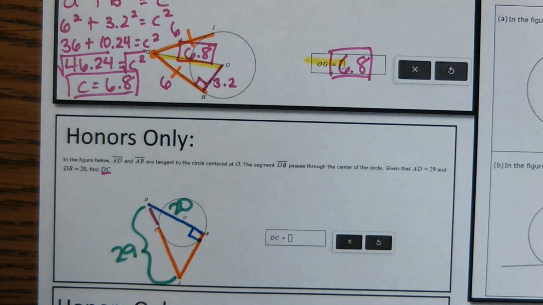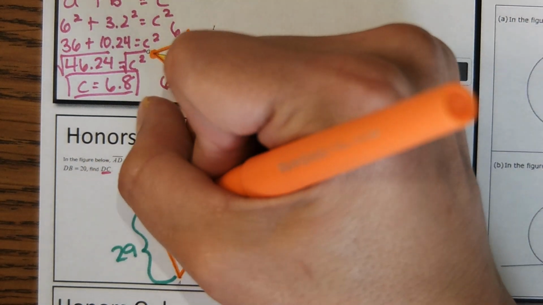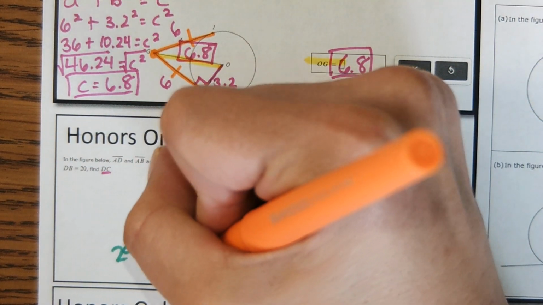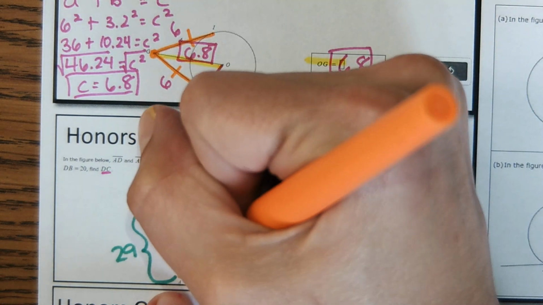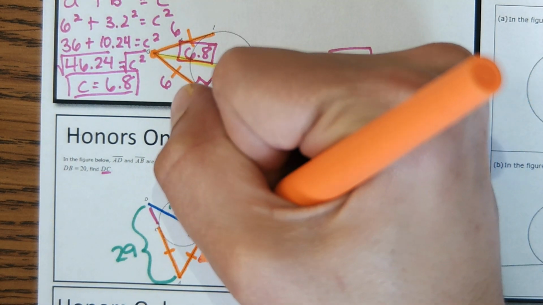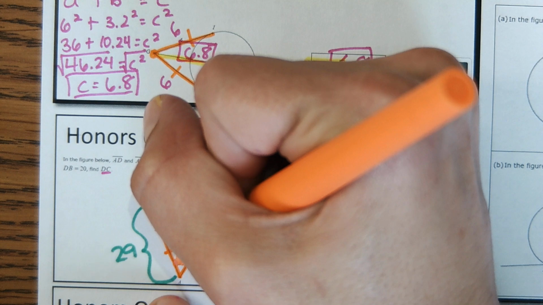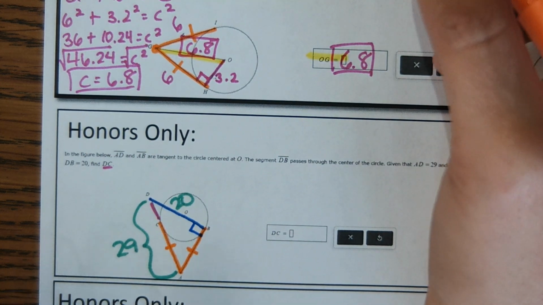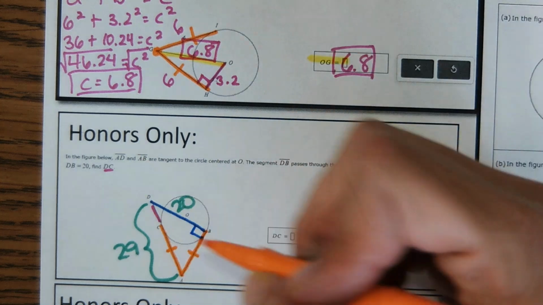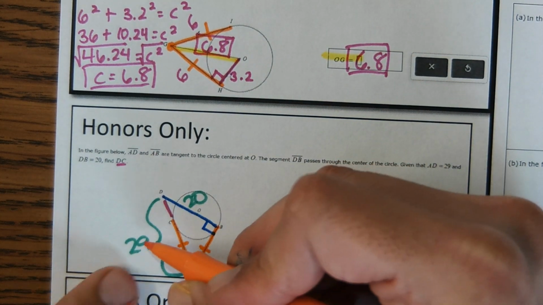Okay, so what we're going to do is we're going to use this right triangle to find this length, which is the same length as this because two tangents from the same exterior point are the same length. So once we find this length, we'll have this length, and we can subtract that from 29. Okay, so this is the same length as this, and we just subtract that from 29.